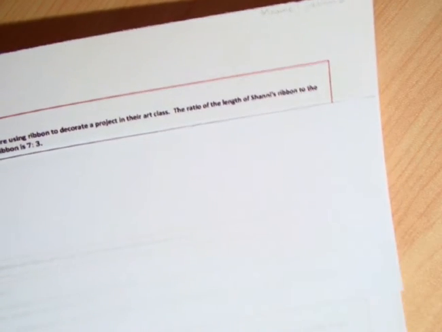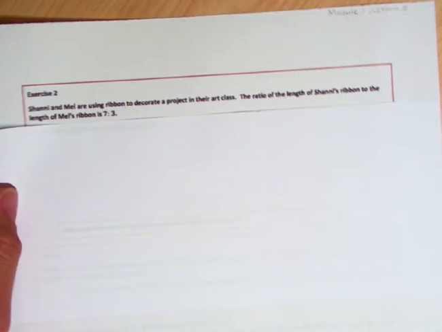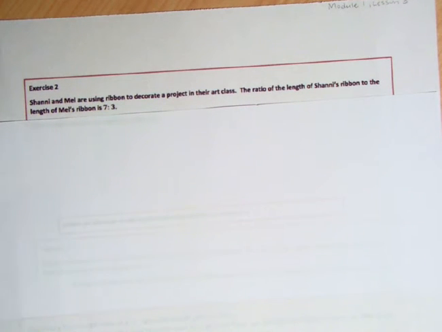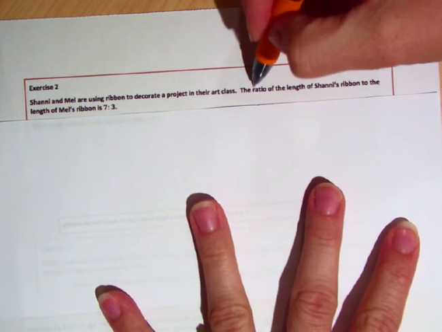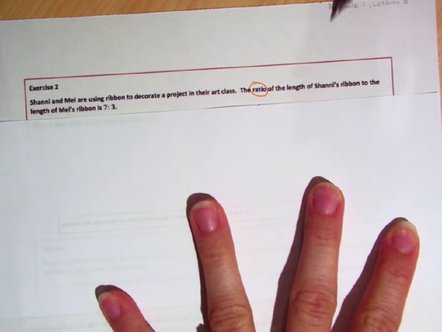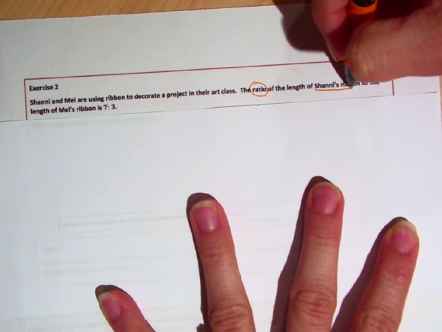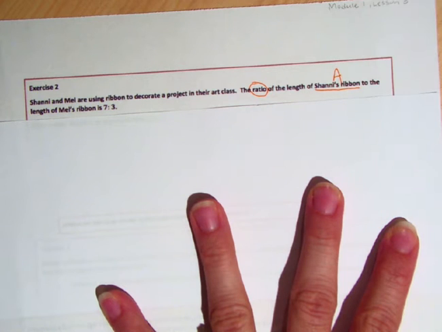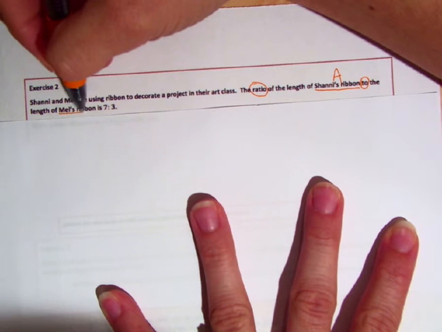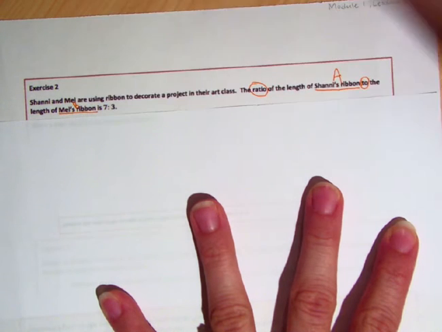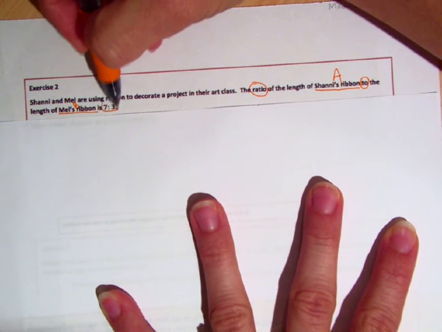All right, get a new sheet of paper here. My first example says, Shawnee and Mel are using ribbon to decorate a project for their art class. The ratio, there's that important word that we're looking for, the ratio of the length of Shawnee's ribbon, there's our A, I'm going to put A above that, to the length of Mel's ribbon, there's our B in our ratio, A to B, is 7 to 3.